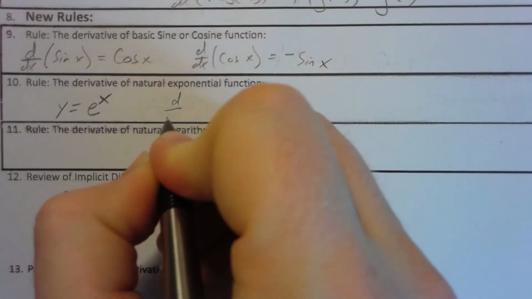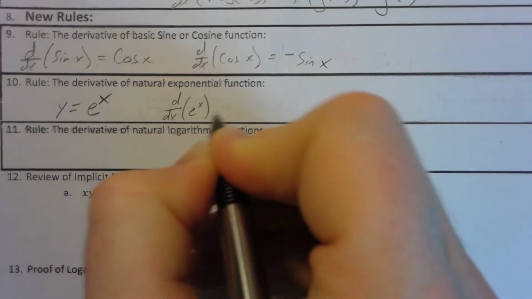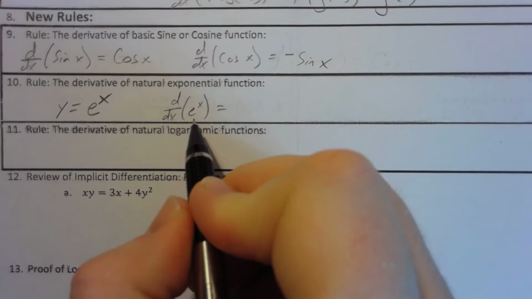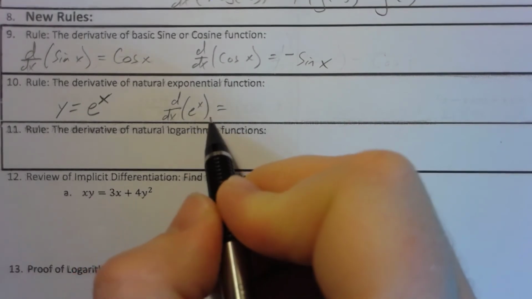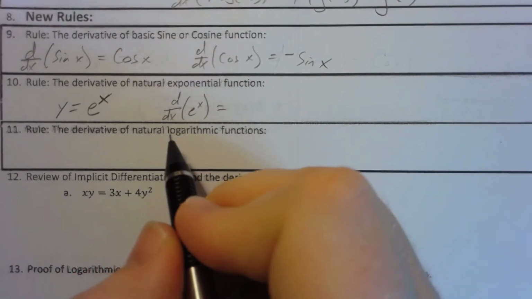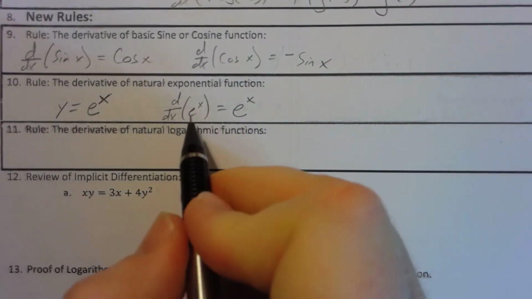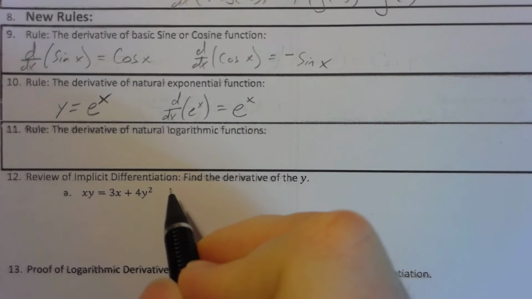The derivative of that function of e to the x is what I would argue, again, one of the most beautiful functions in calculus, is that it is the function that when I look at every y value, the slope at that y value happens to be the same as that y value. So the derivative of e to the x is e to the x.